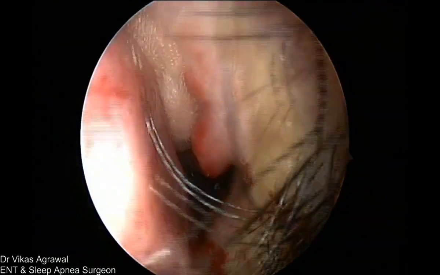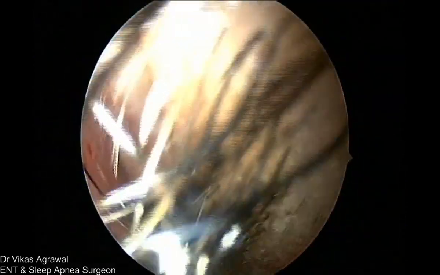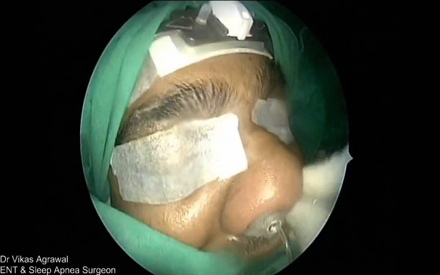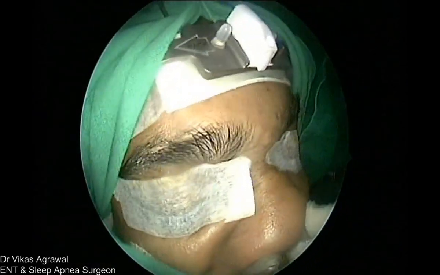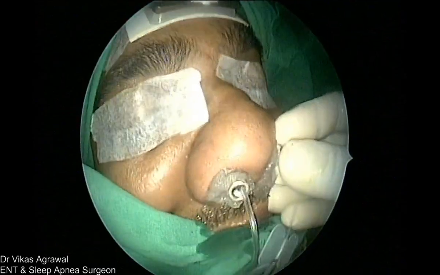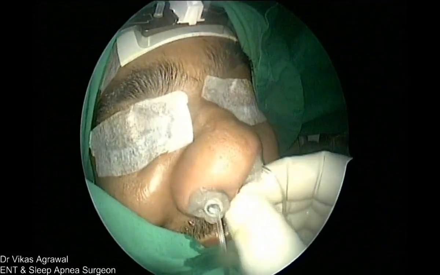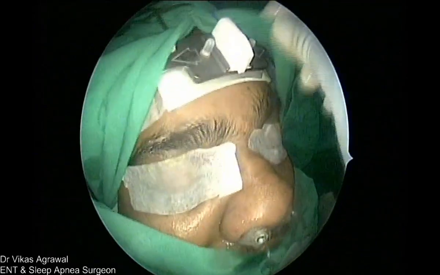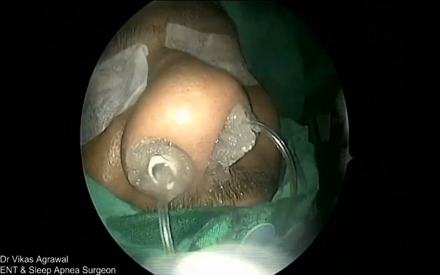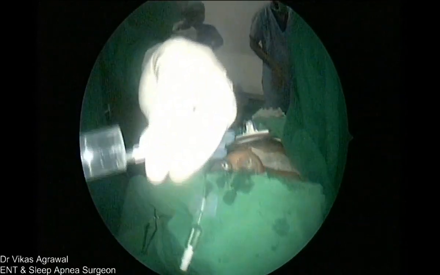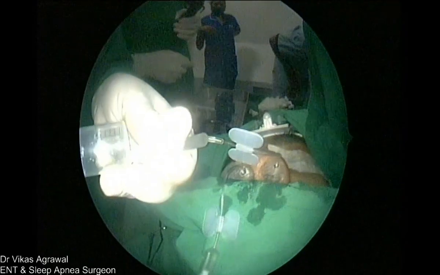Give me the other one, the other pack. So, and then we can just inflate. Okay, inflate. Now show this, show it while inflating. You go to the external camera now. Yes, external camera. Show it here.